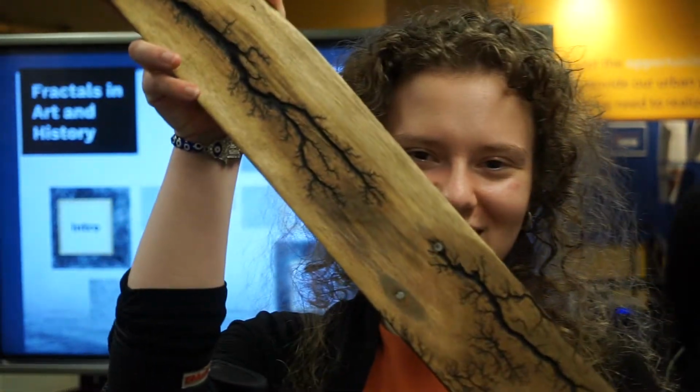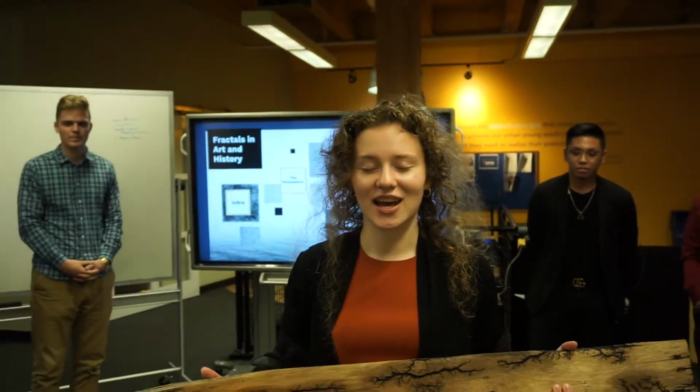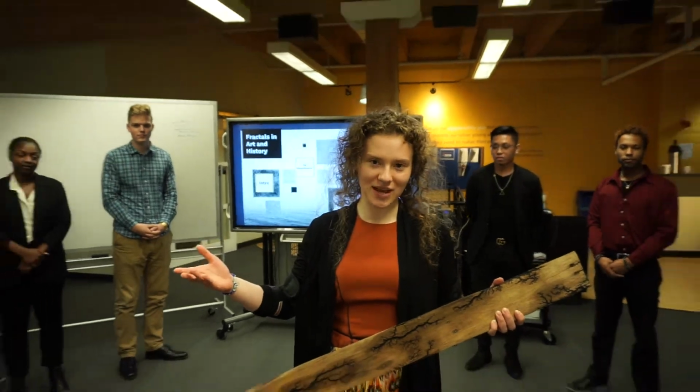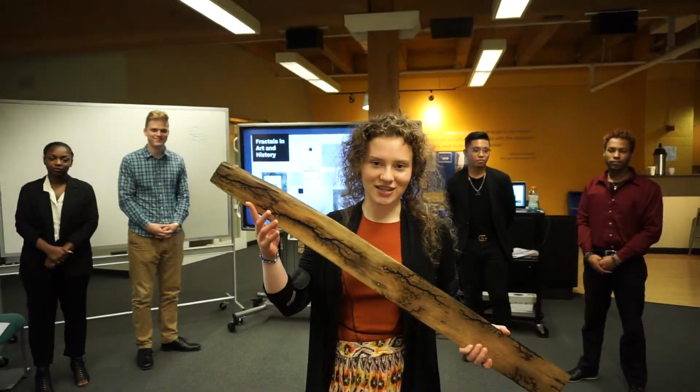Look, we have Lichtenberg figures. I didn't realize Rick still had this piece of wood in his office, or I would have used it during my presentation. See, as soon as humans discover something beautiful in our environment, we want to start recreating it ourselves. And if you're Rick's crazy Addams Family neighbors, you do that with electricity and wood.